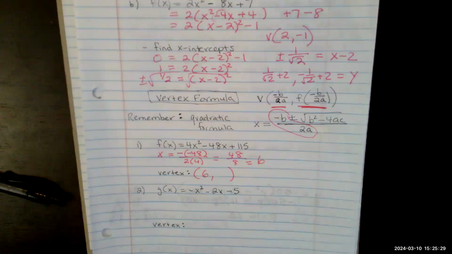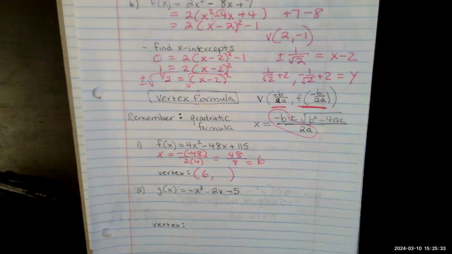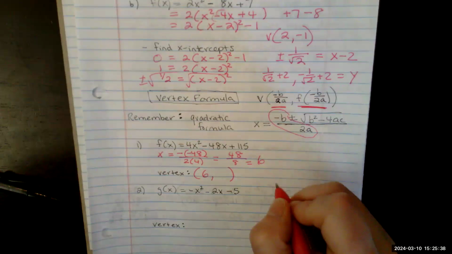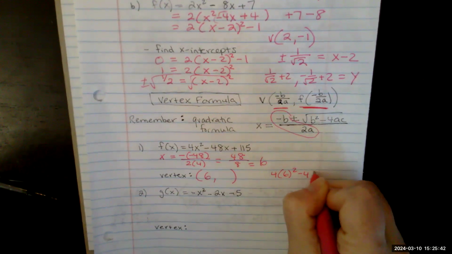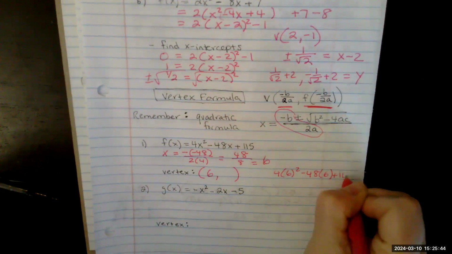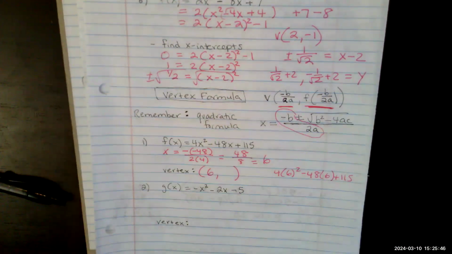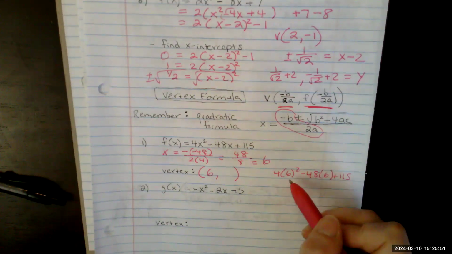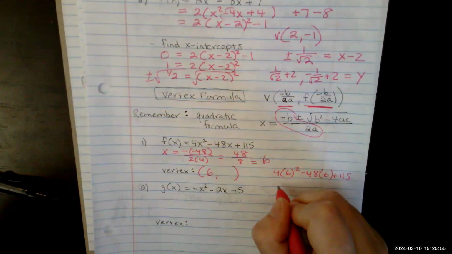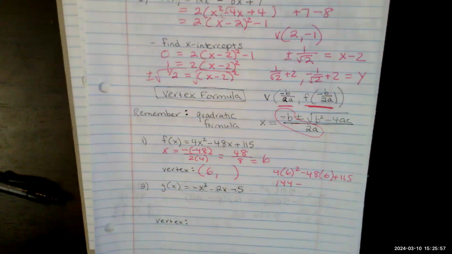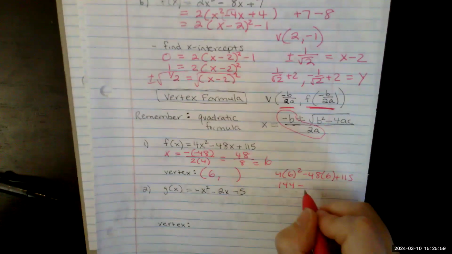So we are halfway done. So the vertex is 6, something. Well, if you ever have an x and you want to know the y, you can always just plug it in. So to find the y, we're going to plug 6 in and see what we get. Make sure you square the 6 first. So 6 squared is 36, times 4 is 144, 48 times 6 is 288.